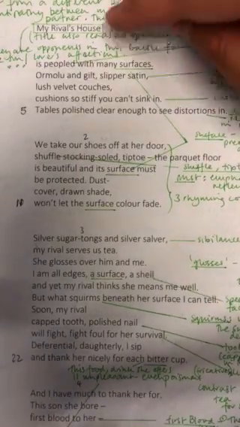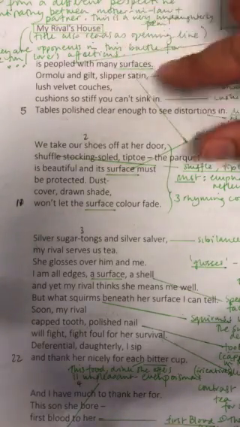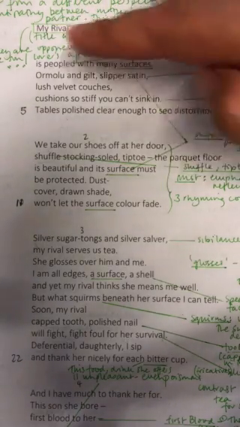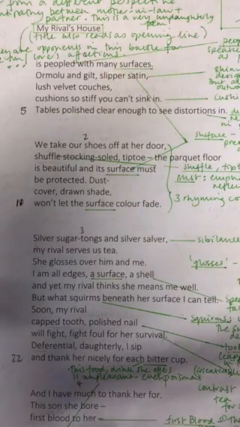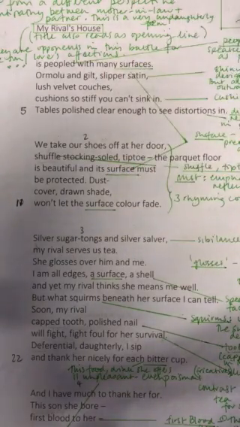We've got the title, My Rival's House, and that leads into, it reads as the opening line of the poem as well. My rival's house is peopled with many surfaces. So she repeats the idea of surfaces. This is a place which reflects the character of the mother-in-law or the partner's mother, who seems to focus on outward things.